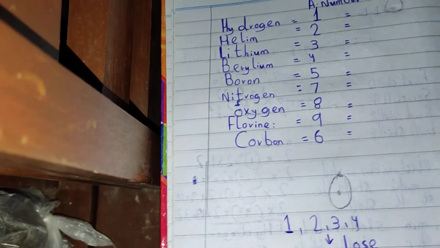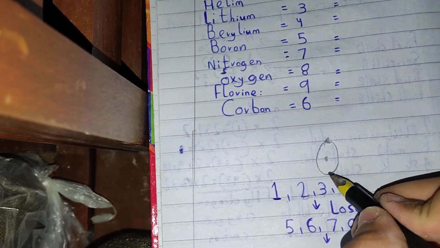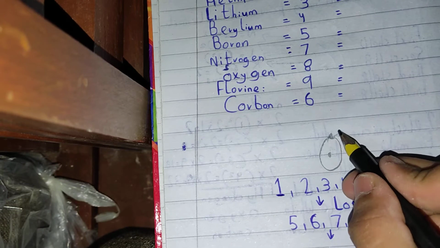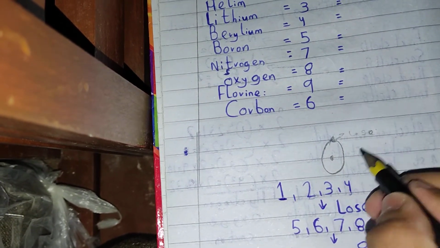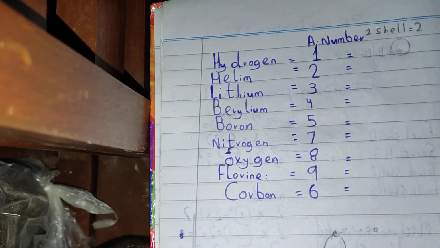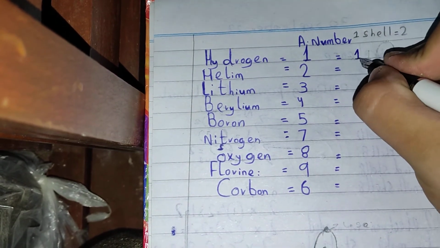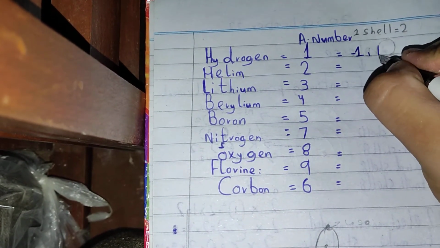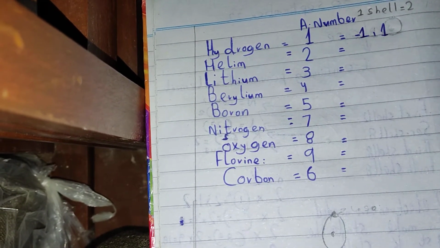Okay, this was a thing that I was showing you all. So hydrogen, there is one. So we can lose this one, or gain one. So the valency of hydrogen will be -1 and +1, because the condition is here that we can gain one or we can lose one.